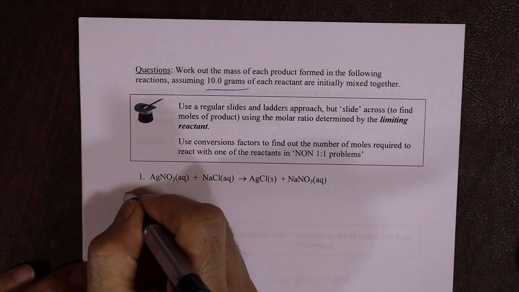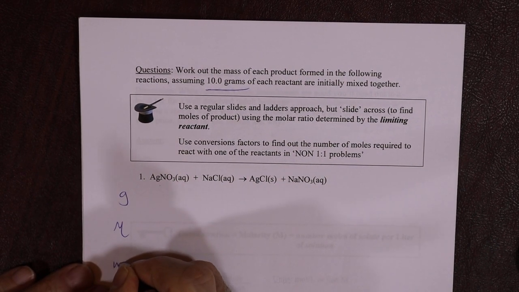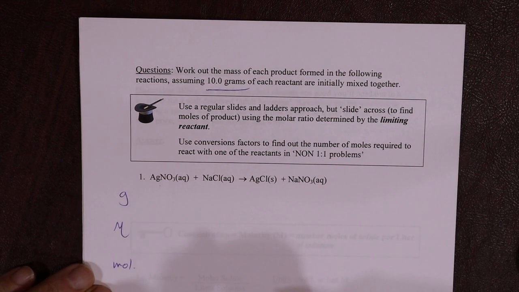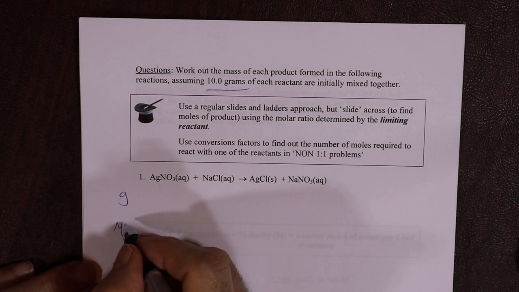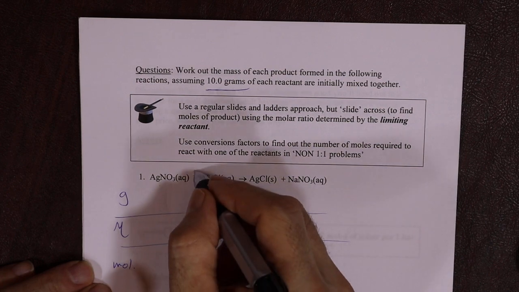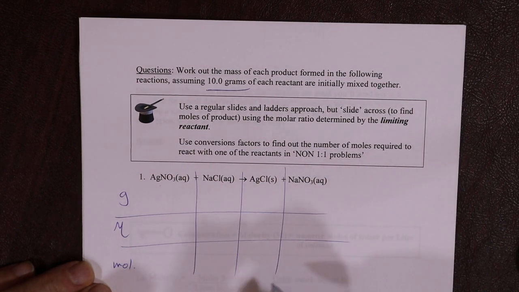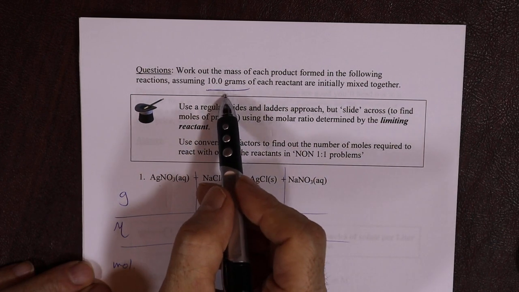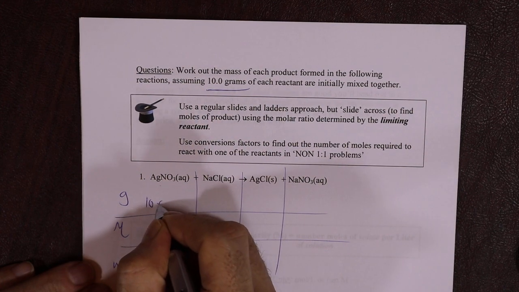You can look up the various numbers for molecular weights and stuff. I don't want to burden you with that right now, but feel free to just try it if you wish. So let's fill in what we got. 10 grams of each reactant.